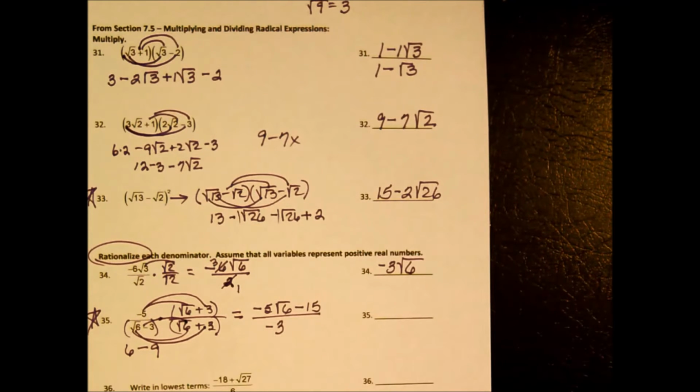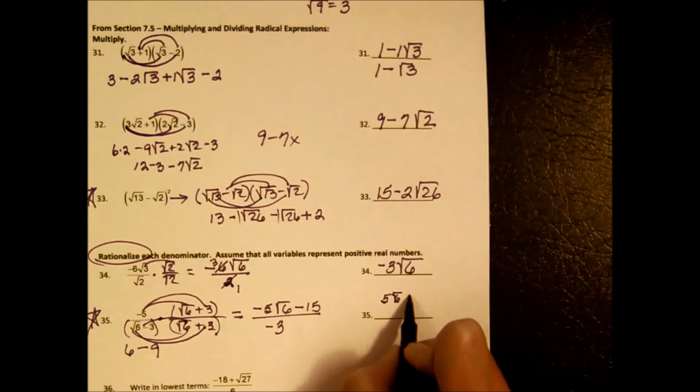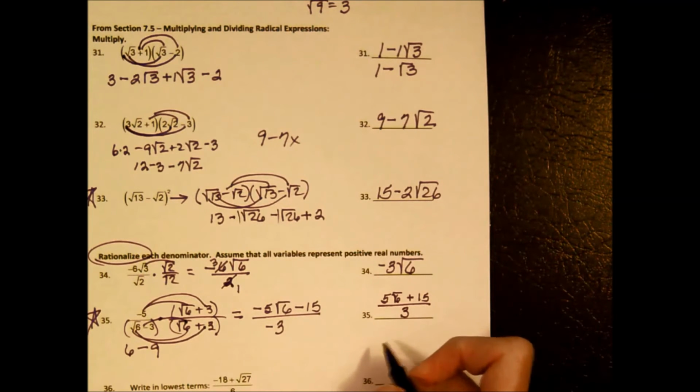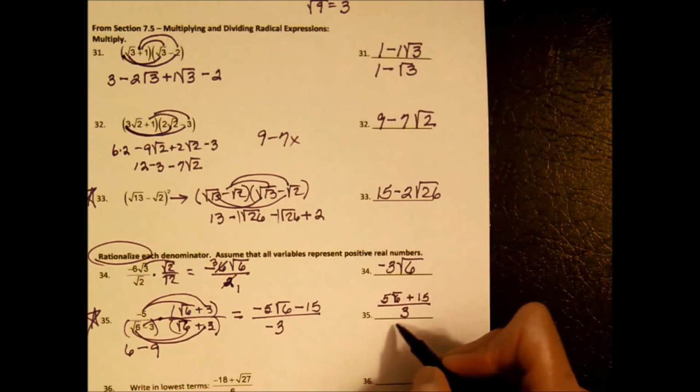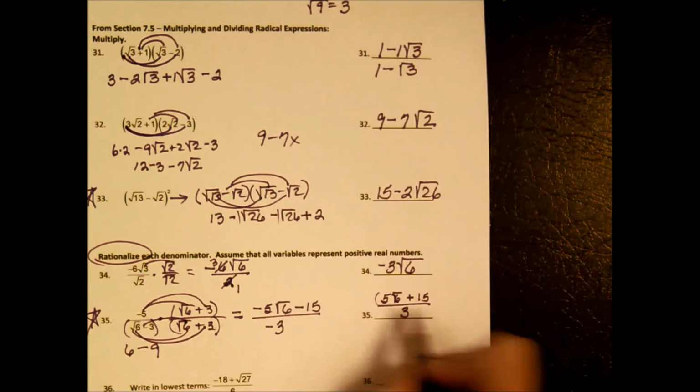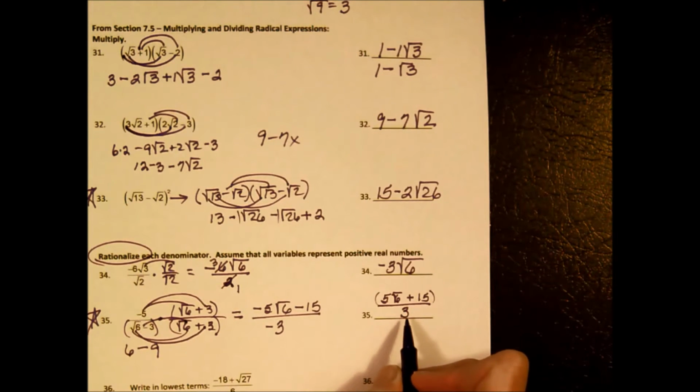Now that answer is technically correct, but I don't like to leave division by a negative. So division by a negative causes all the signs to change. So what we have is 5 radical 6 plus 15 over positive 3. What you cannot do here is cross cancel that 3 and the 15. And the reason is this numerator is a unit, and you would have to cross cancel it both directions in order to do that. And you can't, so just leave it as it is.